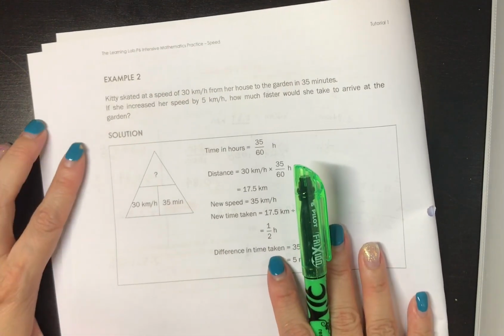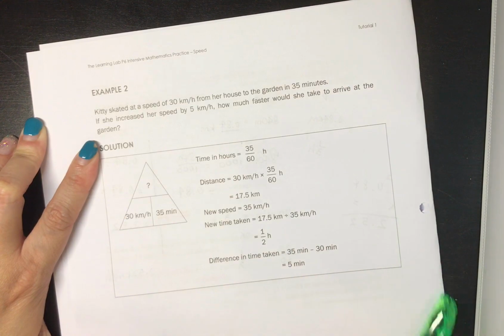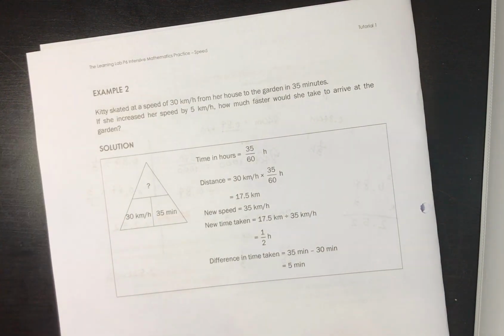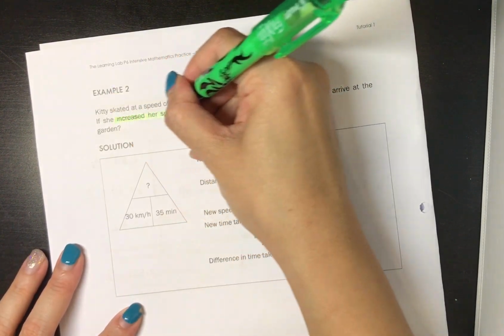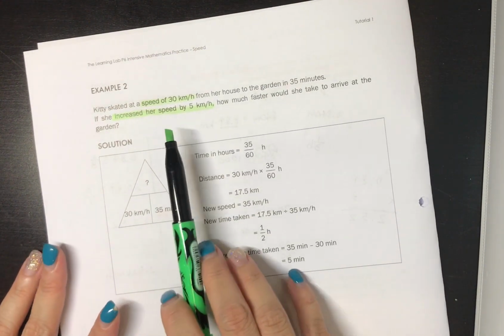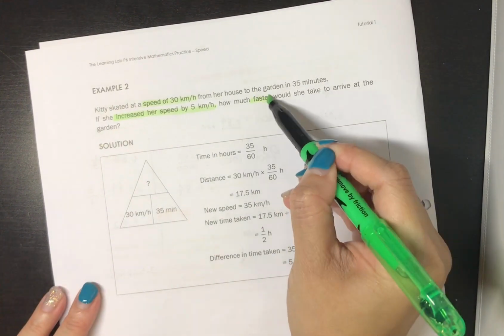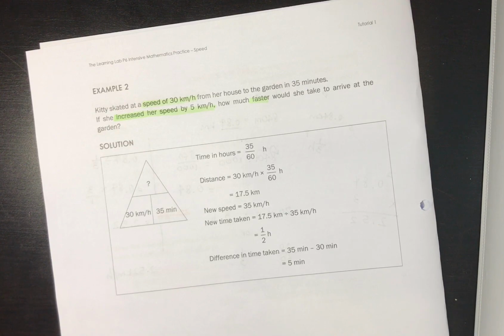Example 2. Can you flip to this page? Kitty skated at a speed of 30 km per hour from her house to the garden in 35 minutes. She increased her speed. So now it will be 35 km per hour. How much faster would she take to arrive at the garden?